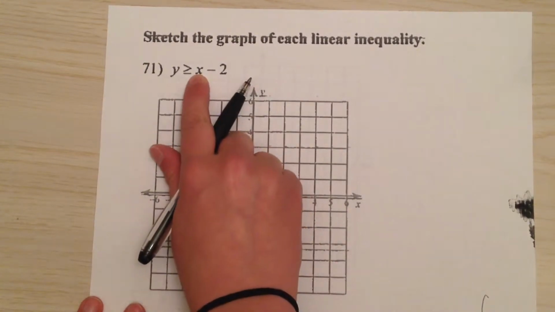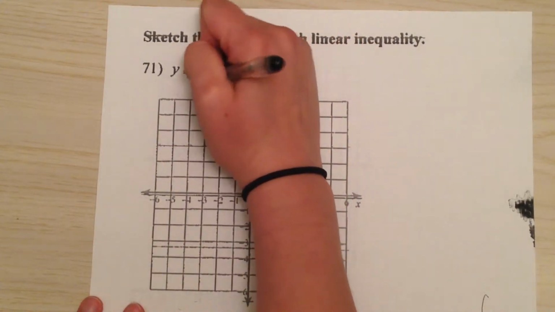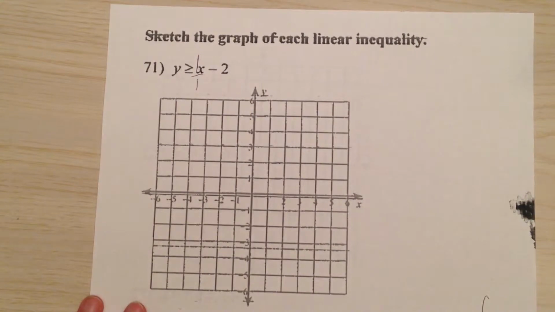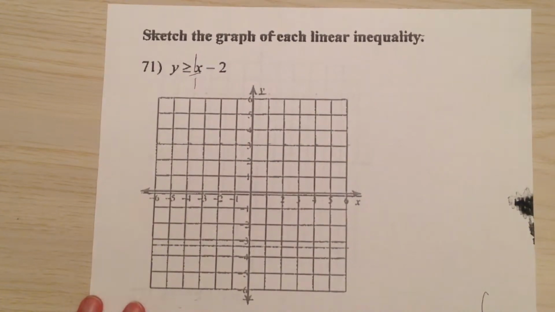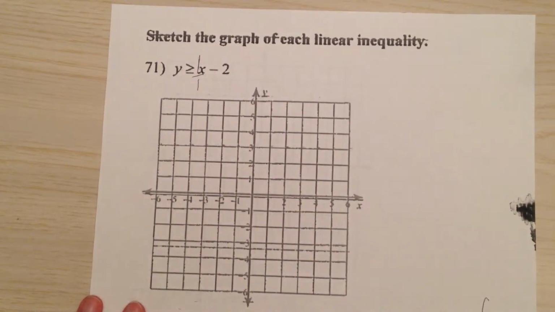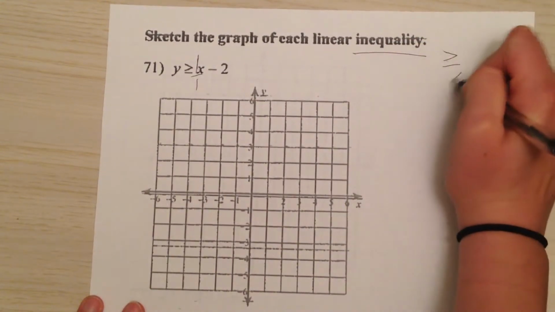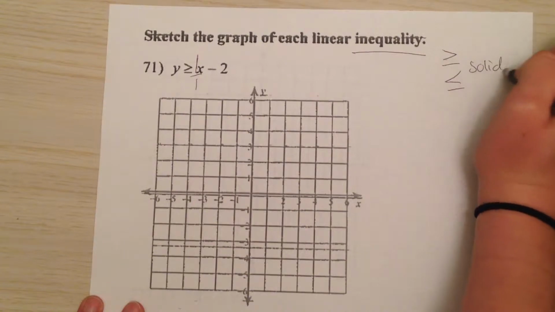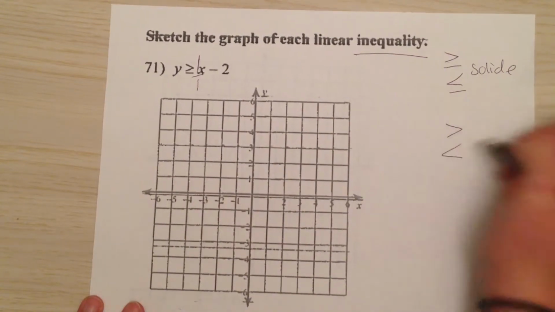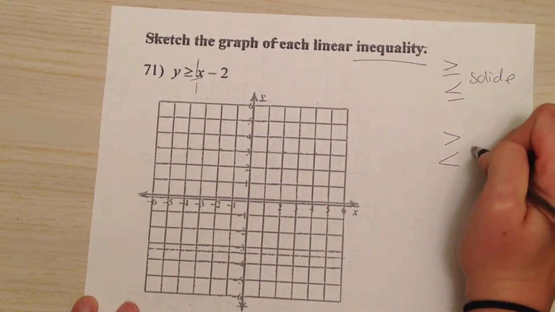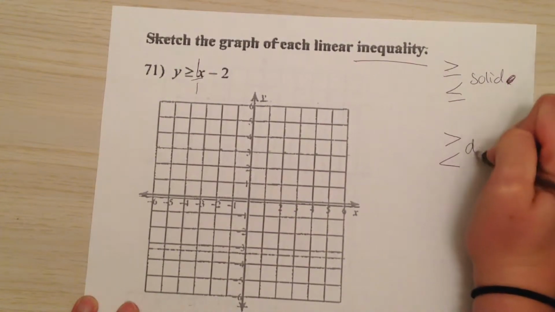So first off, it looks like I'm missing my slope here. It's a ninja. We're going to graph this one the same as our regular line, and then we're going to do some shading. That's how the inequality is different. Also remember that if you have the or equals to, we have a solid line. If we have the without the or equal to, then it is a dashed line.